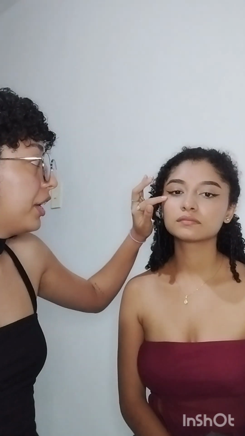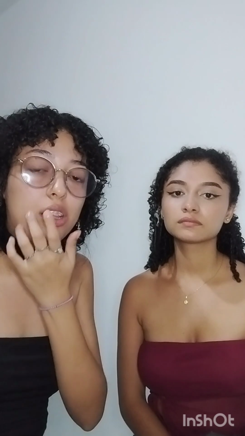Also, you have to take into account your type of eye. If you have a hooded eye like me, or a more straight eye like hers, you have to play with it until you find your style. So this is her eyeliner. Now I'm going in with mascara.